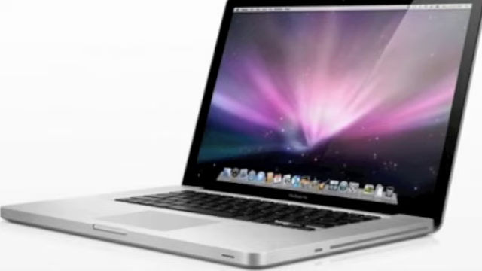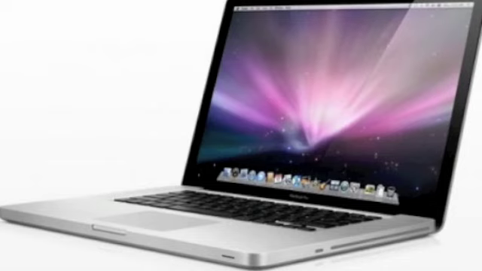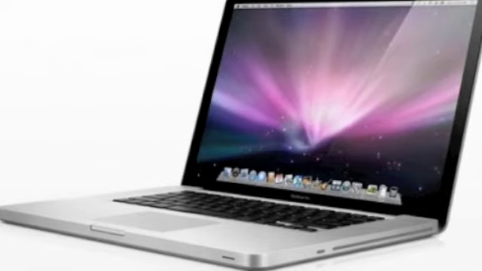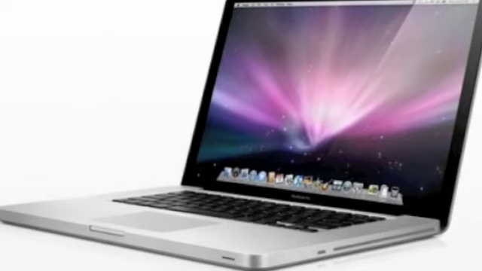It's about 500 gigabytes of storage, has up to 8 to 9 hours of battery power. It has a 17-inch high-resolution LED backlit glossy widescreen, and the processor is a 2.53 gigahertz Intel Core i5 processor with 3.5 megabytes.